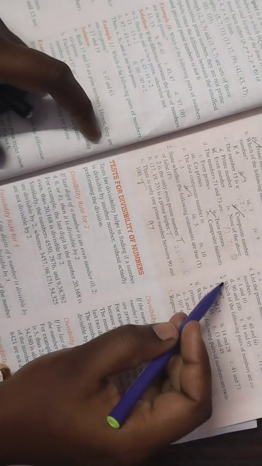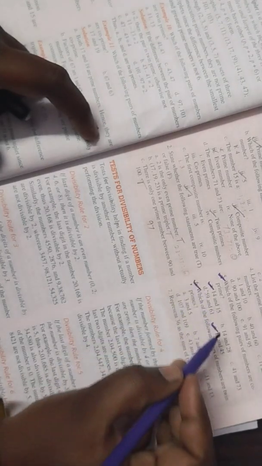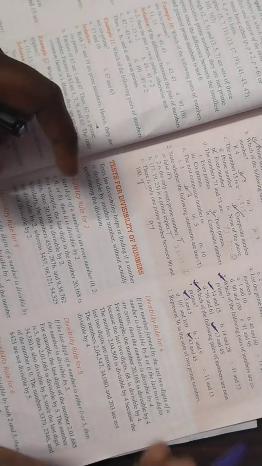Okay, did you understand this topic? Easy topic. Then homework questions. Mark it. Take your book, page number 49. Number 5, A and E. Then number 6, A and E. These are your homework questions. Okay, thank you, students.